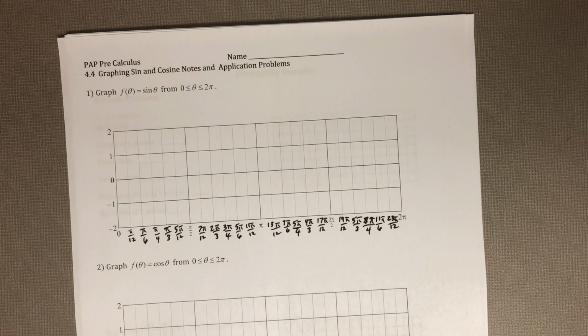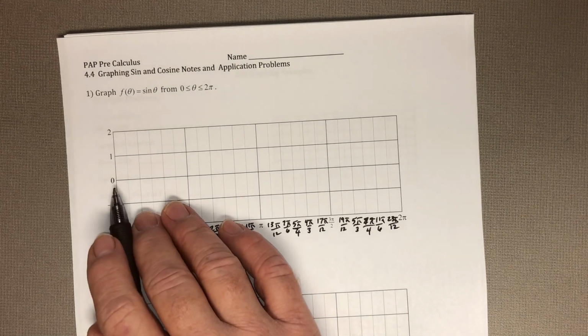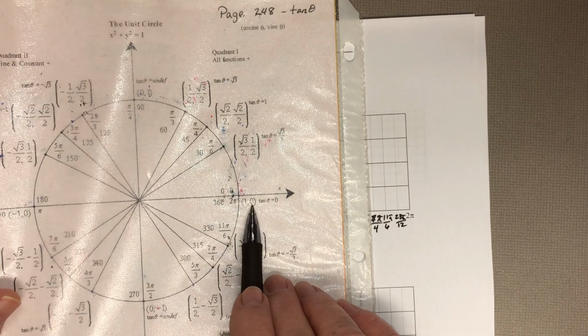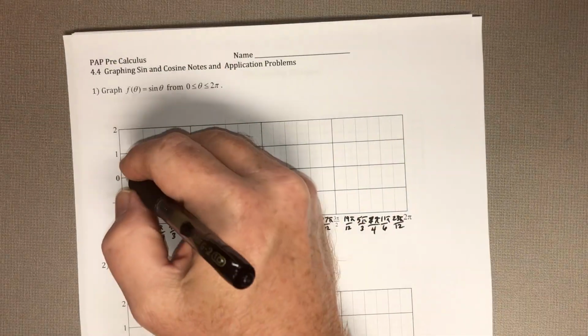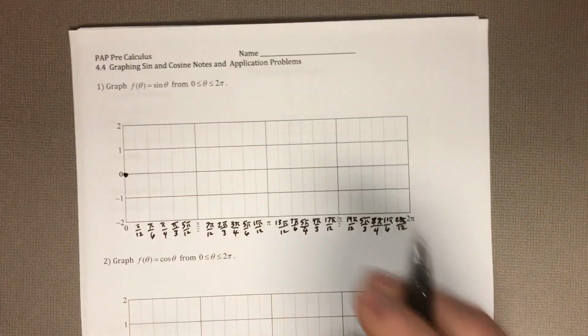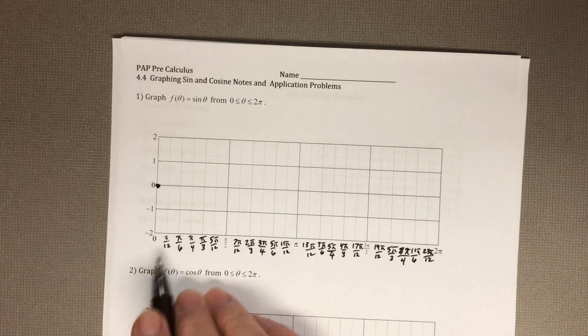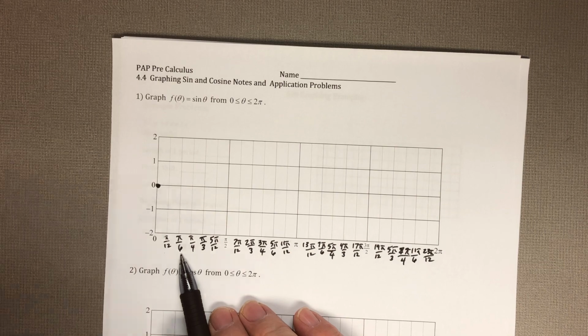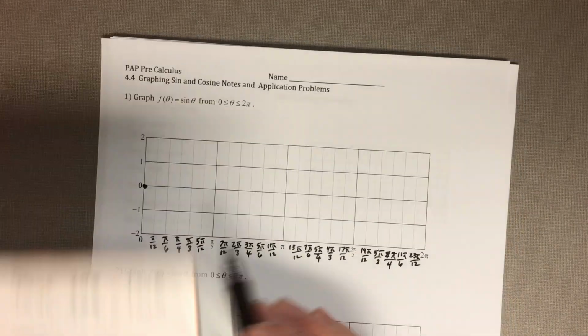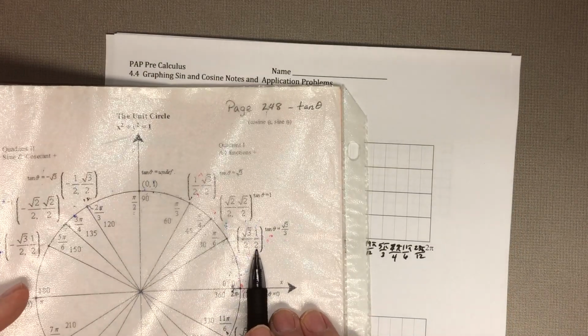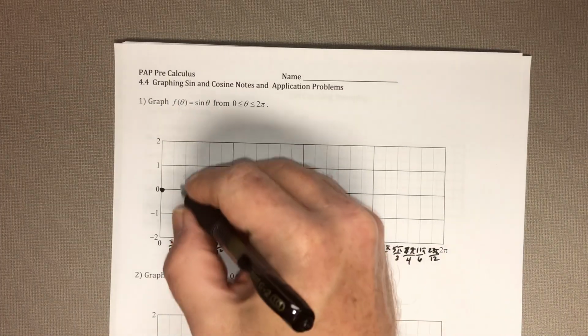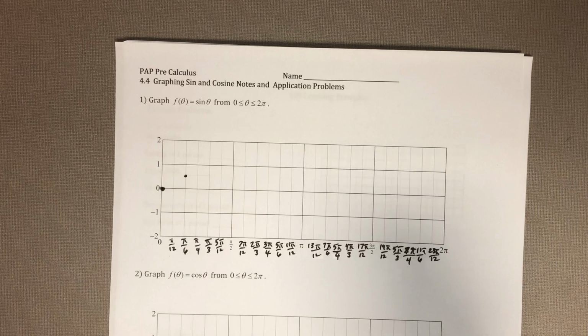So let's start with 0. What's the sine of 0? Well, if you go to your unit circle, the sine is that y-coordinate right there, which is 0. So that's this point right here, 0, 0. Pi over 12 is not on the unit circle, so we're not going to mess with that. We'll go to pi over 6, and we'll get the sine. The sine of pi over 6 is 1/2, so 1/2 would be approximately right there.